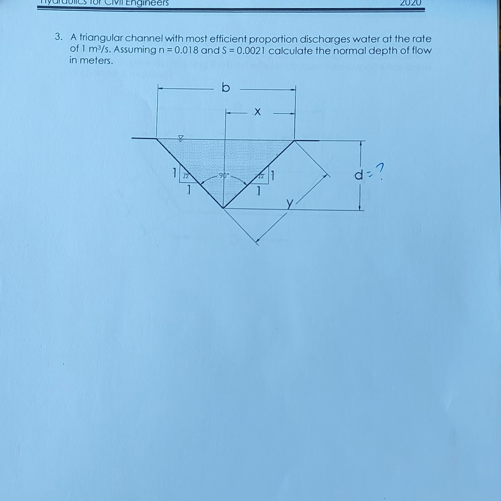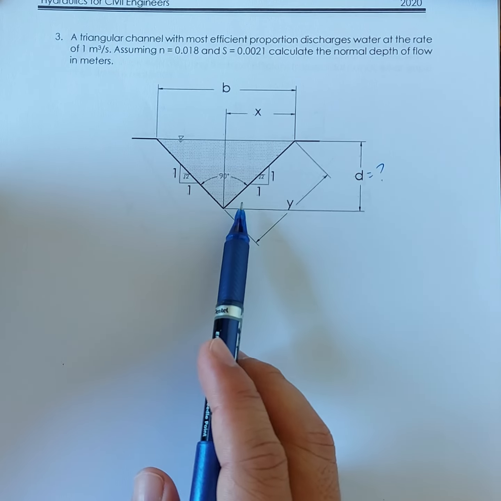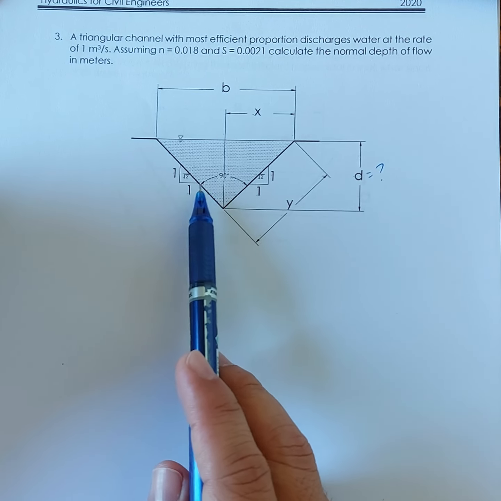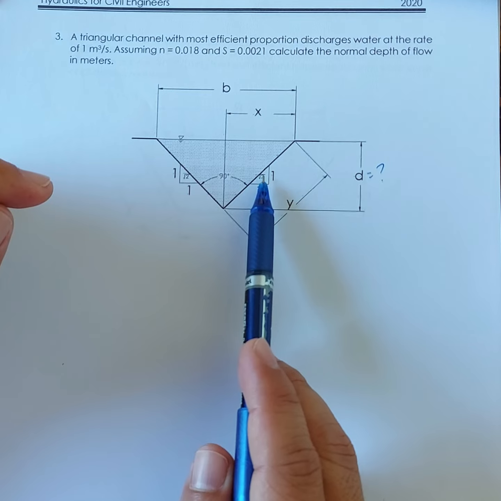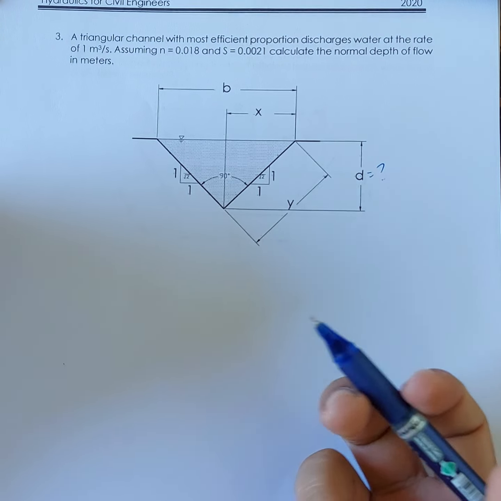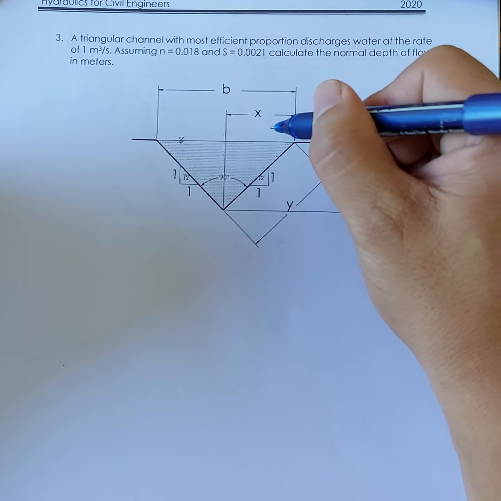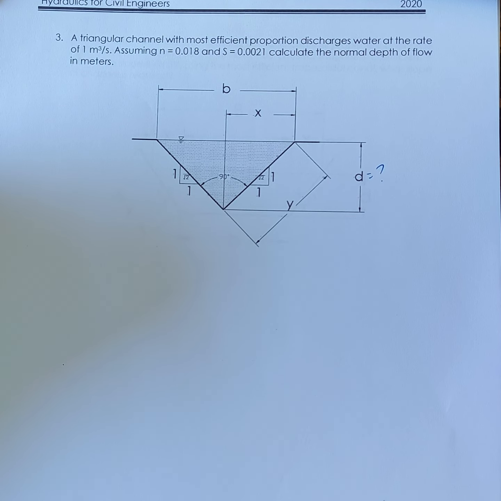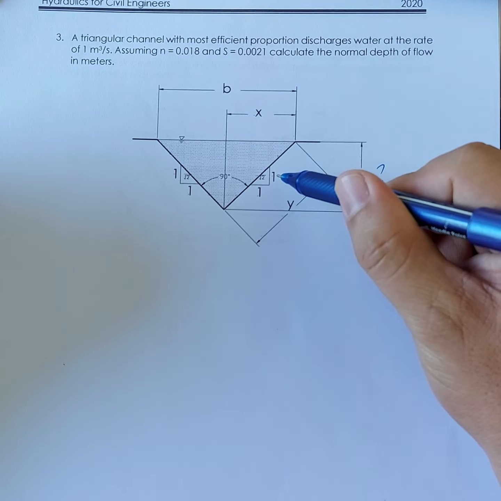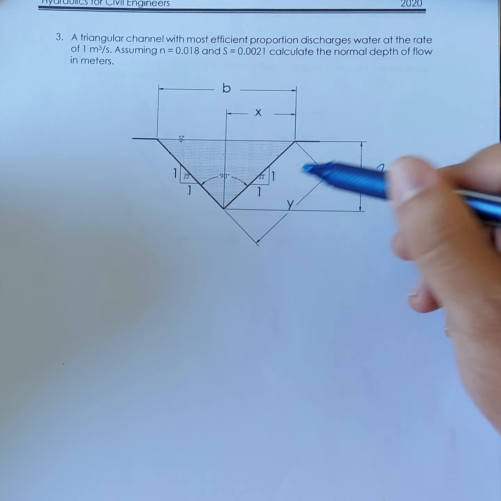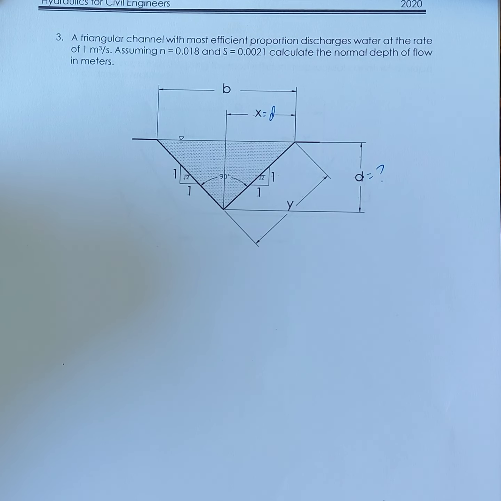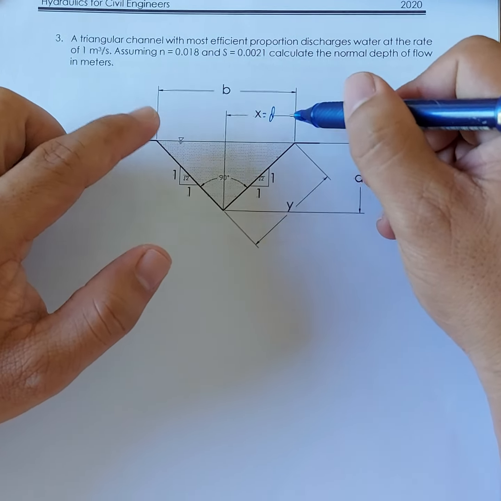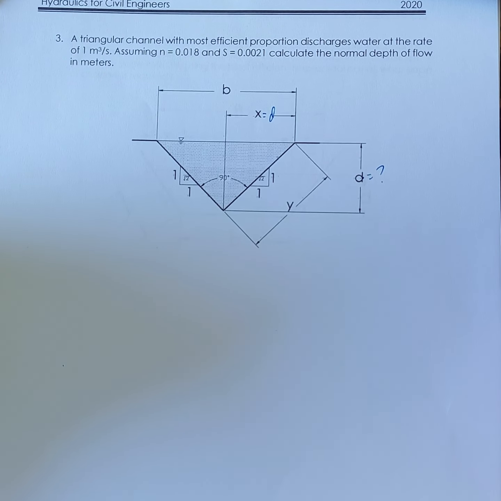So the most efficient triangular section has a central angle that is 90 degrees. If that is 90 degrees, then the side slopes would be 1, 1, and then the hypotenuse here would be square root of 2. So if this is x, by ratio and proportion, since it is 1 vertical, 1 horizontal, if this is d, that means x is also equal to d. And the base of the triangle is equal to 2d.